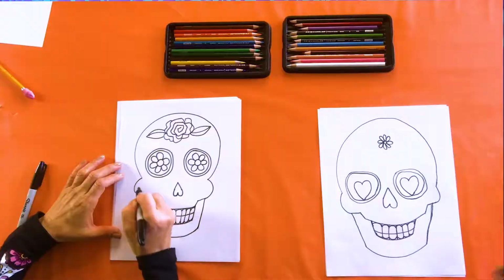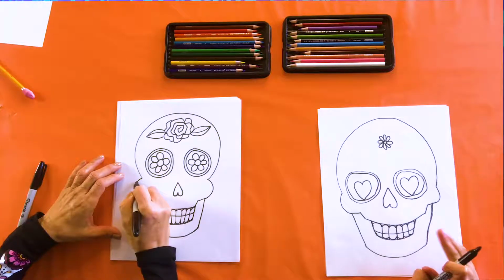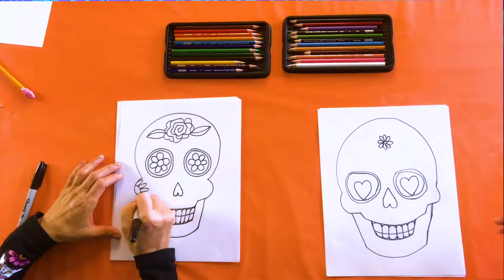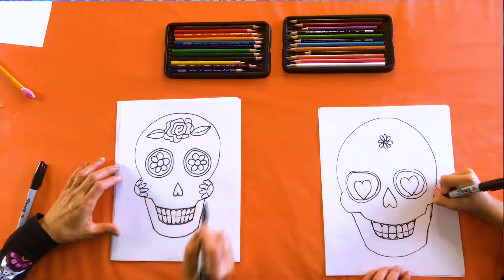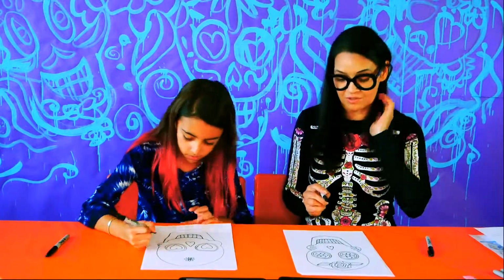Okay, now I'm going to decorate these little cheeky things. So this one I'm going to put a side flower, and I'm going to do the same thing to this. It doesn't have to be this. It can be anything you like, as long as it's symmetrical.